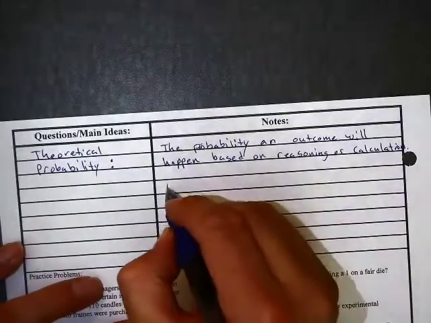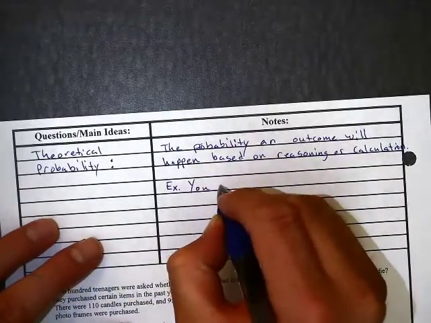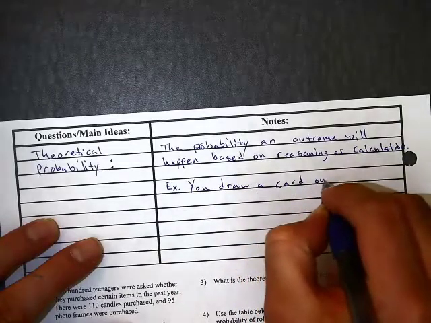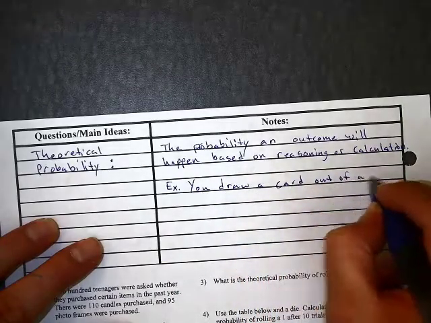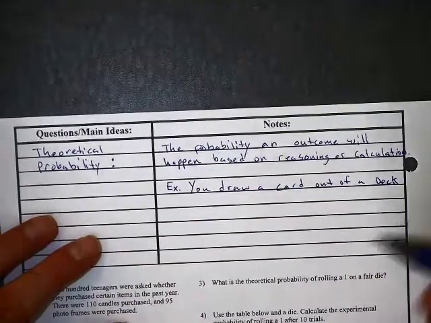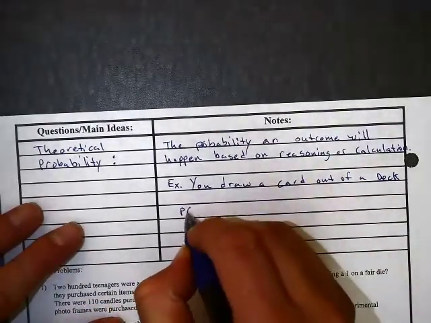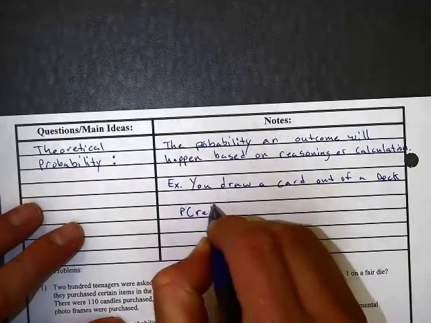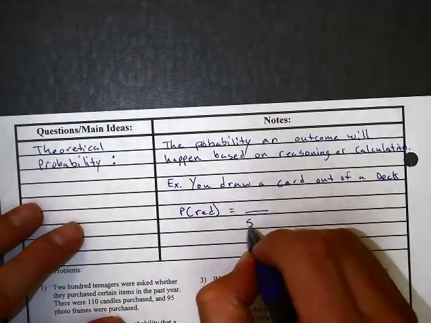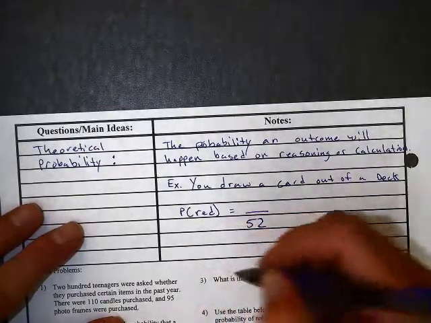So an example would be if you draw a card out of a deck. Based on reasoning and calculation, let's say the probability of picking a red one. Well, how many cards are there? 52, of which half of them are red, half of them are black.